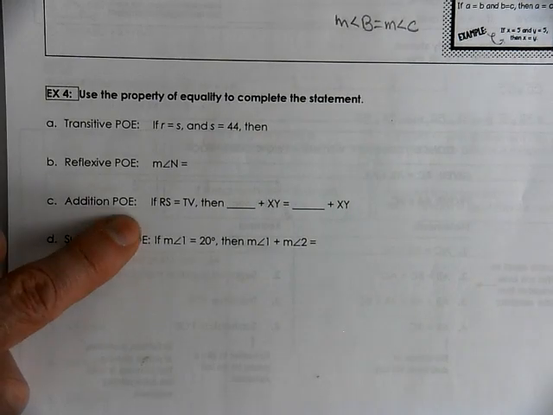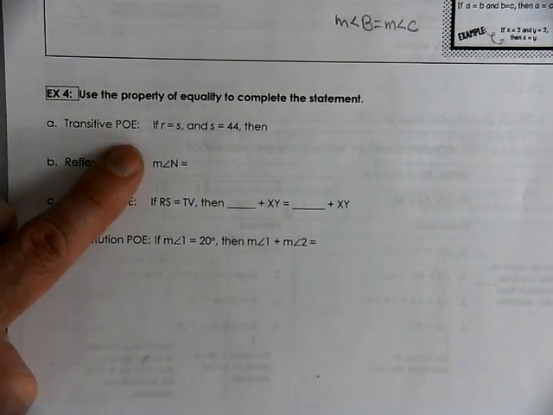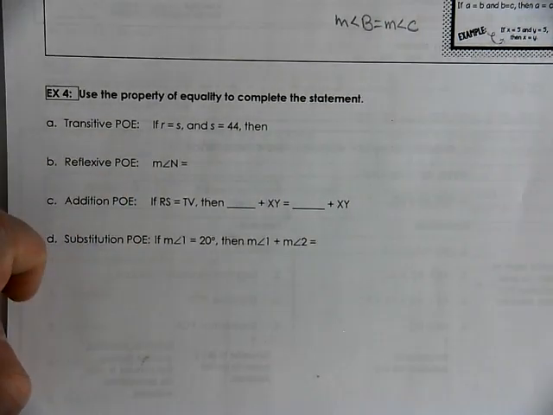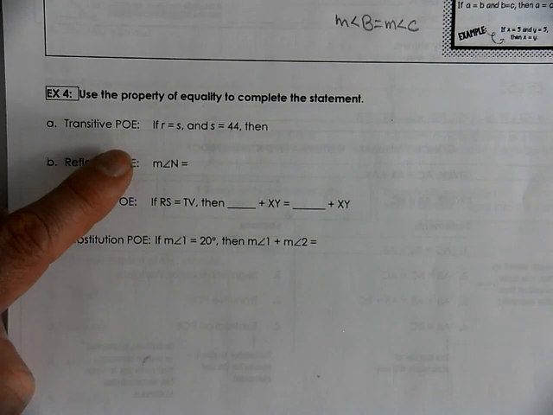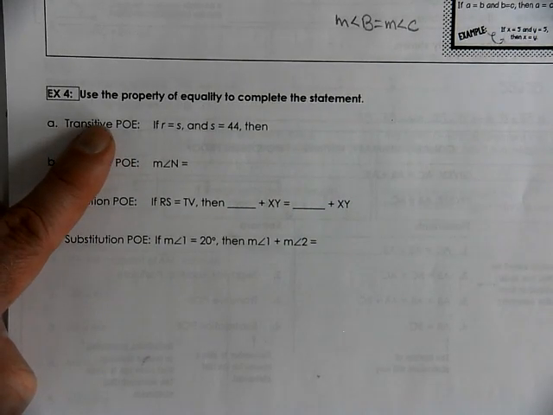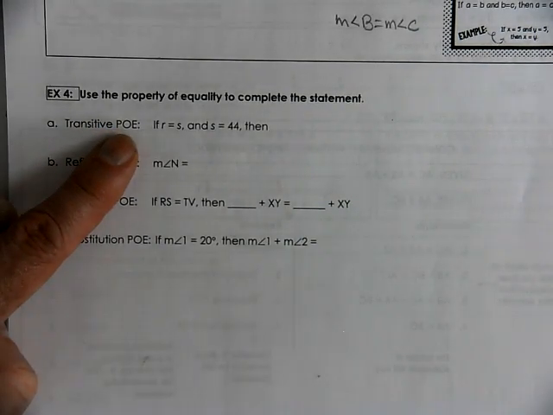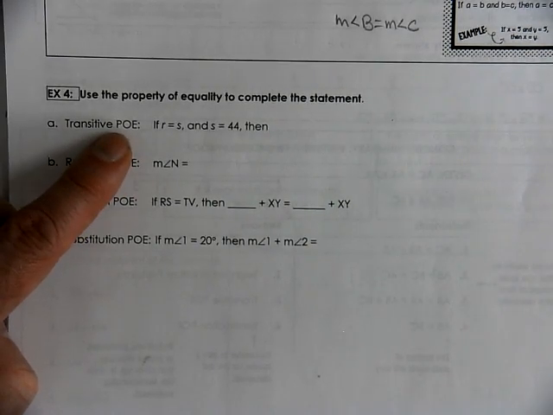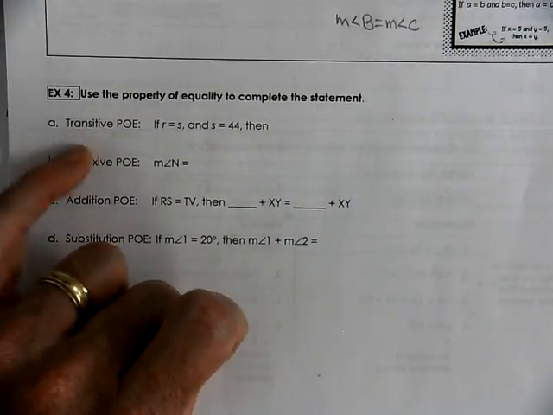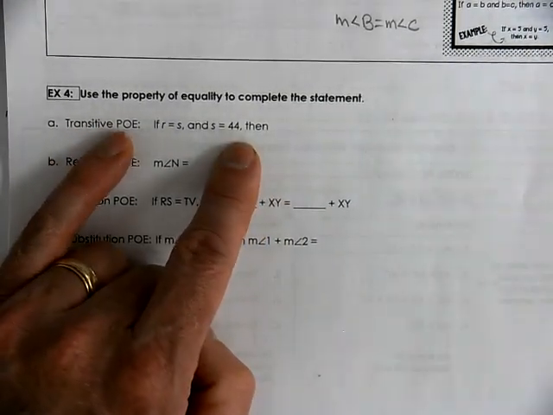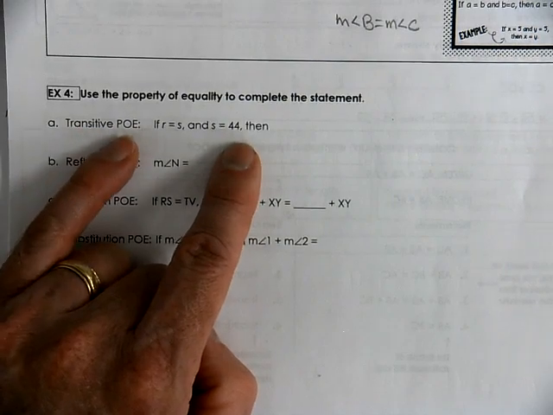Maybe it's addition property of equality or transitive property of equality, even subtraction property of equality. You can use POE for that whole property of equality. But you need to know what POE stands for. So know what you're talking about.